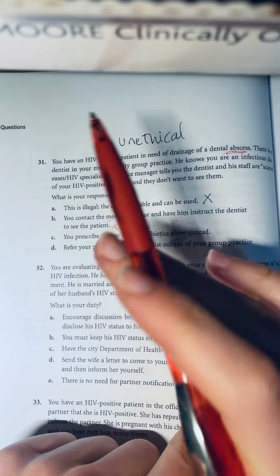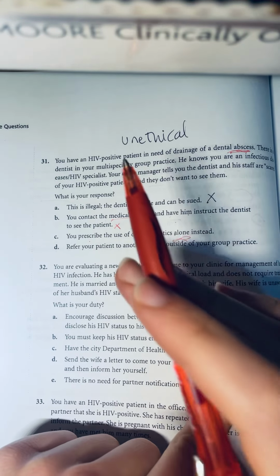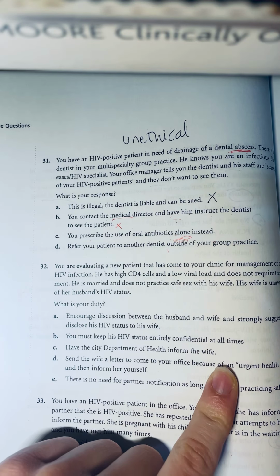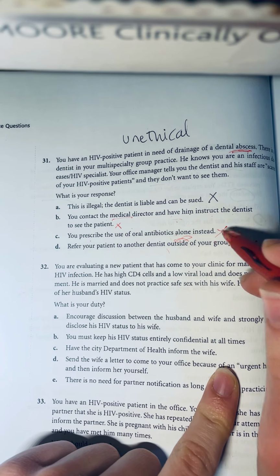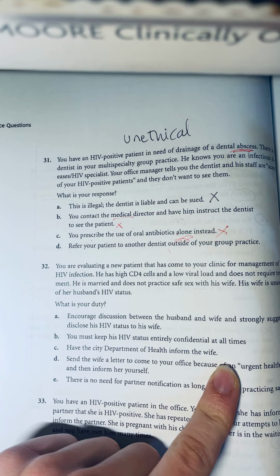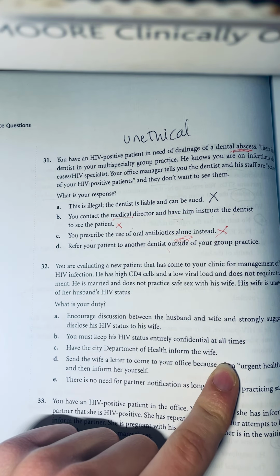So you can't compromise that just because the dentist refused to see your patient. So don't accept a mediocre medical treatment just to avoid ethical dilemmas.